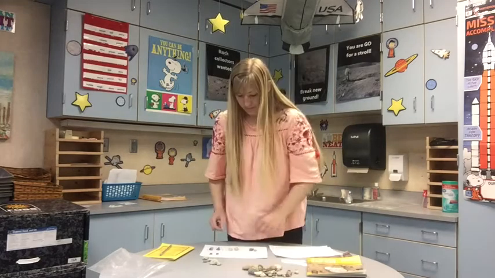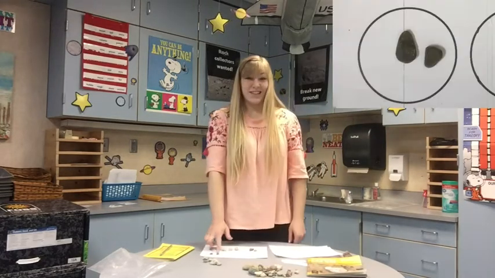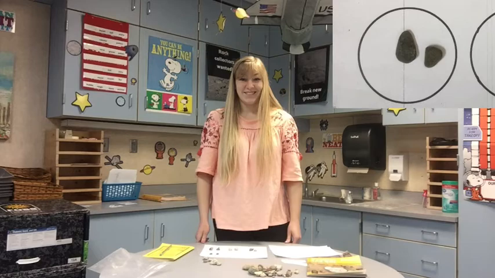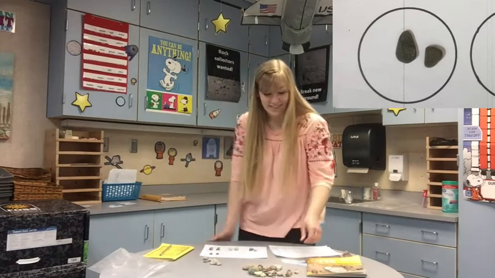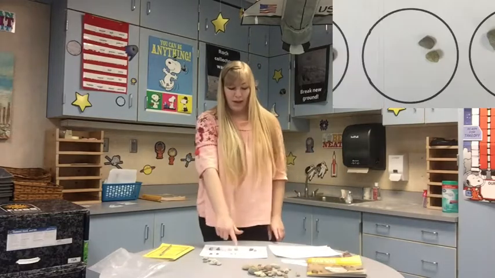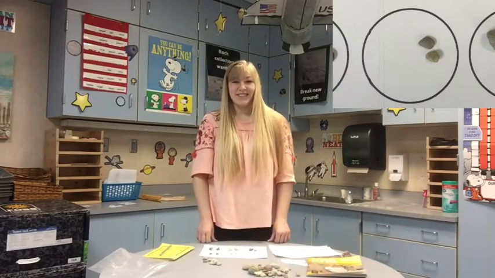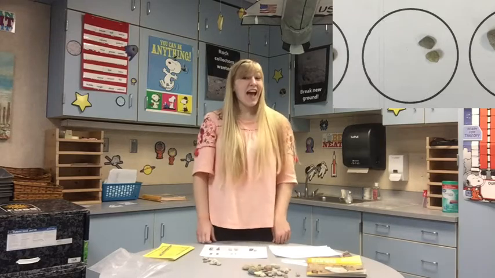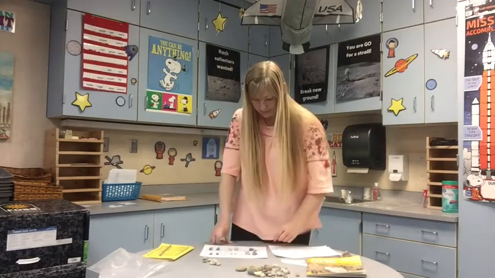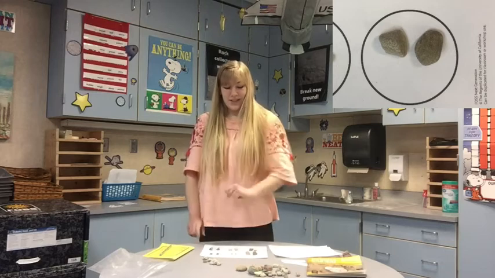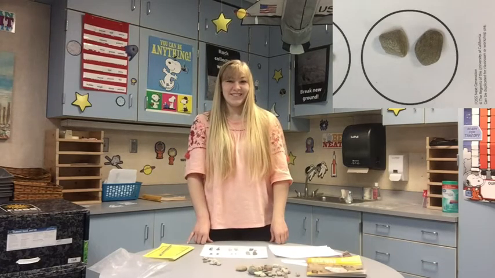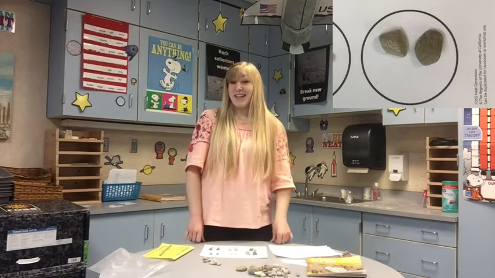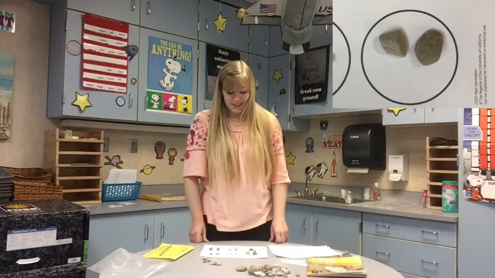Now I'm going to use some of my schoolyard pebbles. What property do these 2 rocks share? Yeah, they're both flat. What property do these 2 rocks share? You're right, they're both tiny. What property do these 2 rocks share? You're right, they both have stripes.